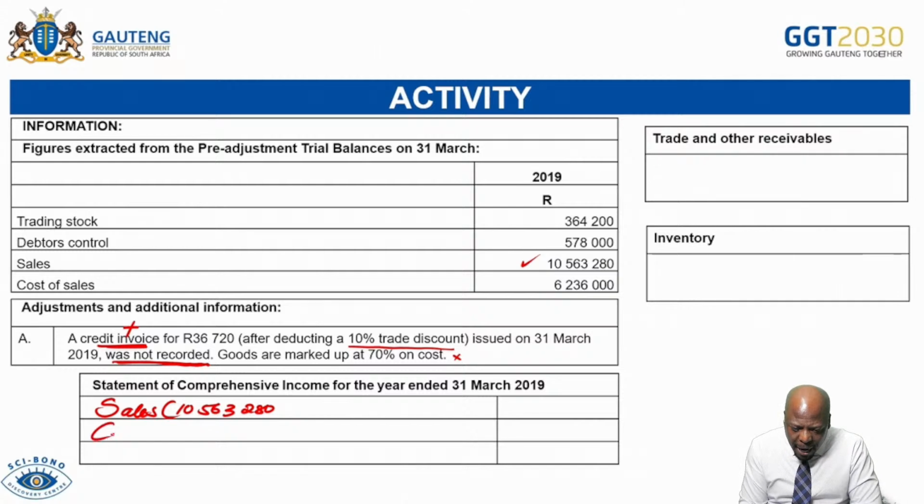I also have my cost of sales over here. I open my bracket as well. How much do I bring? 6,236,000. And I know that the difference between these is supposed to give me gross profit.